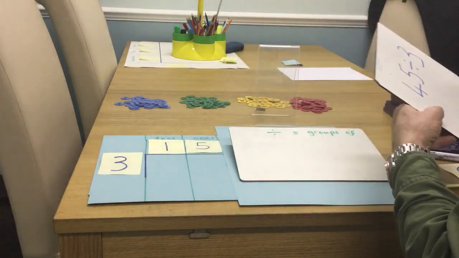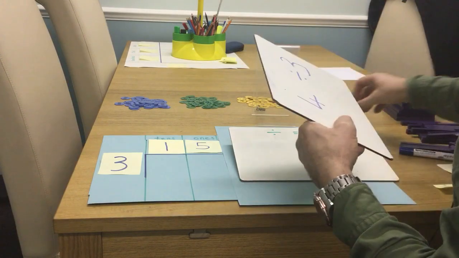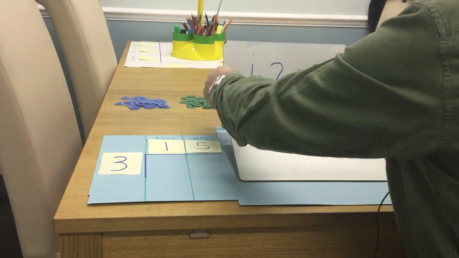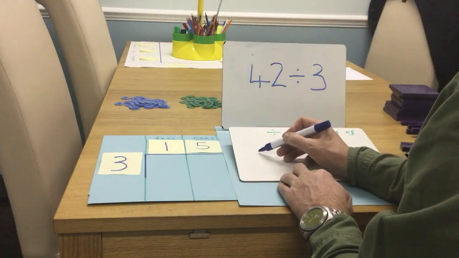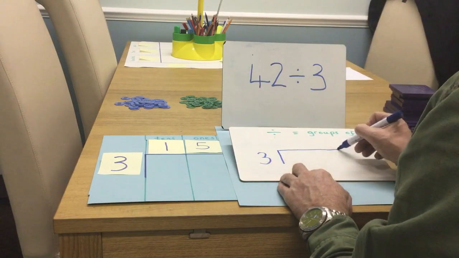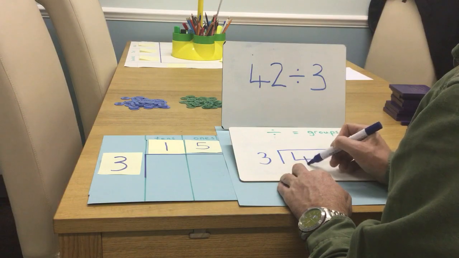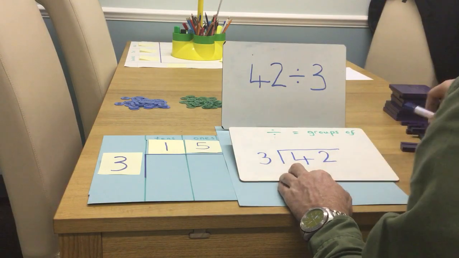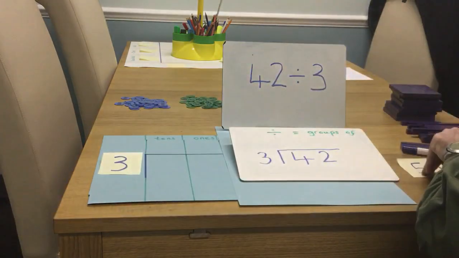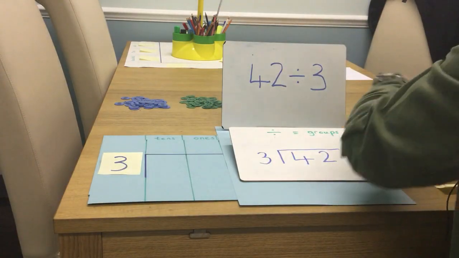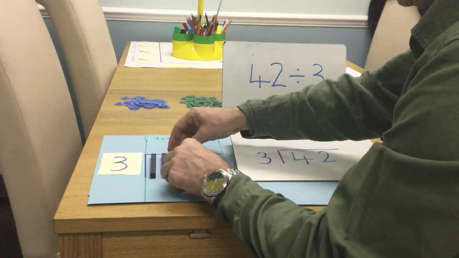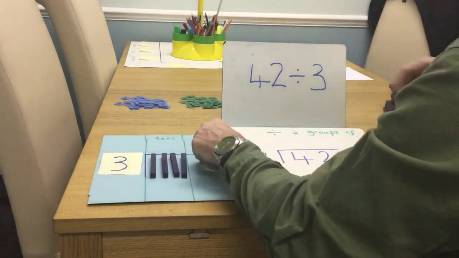Okay, if I change the number to 42, so I'm going to write my 3. I'm going to draw the bus stop, put the number that I'm going to divide up as 42, get rid of these 2 digits, make 42, 10, 20, 30, 40, and 2 ones, and we're off.